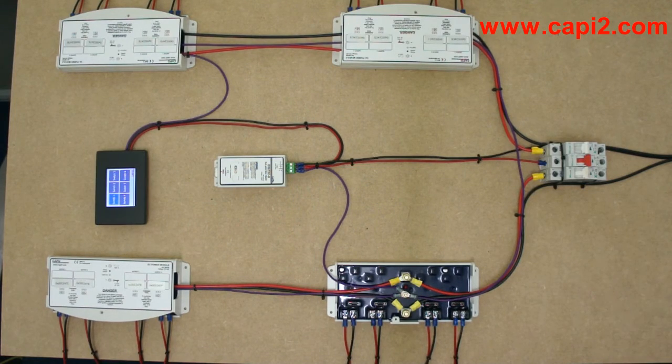The communication cable is a standard cable of 1.5 square millimeter with a ring connector. With Capi2, use a violet color. A special color code has to be used. It is then clear that the cable has a special function such as communication.